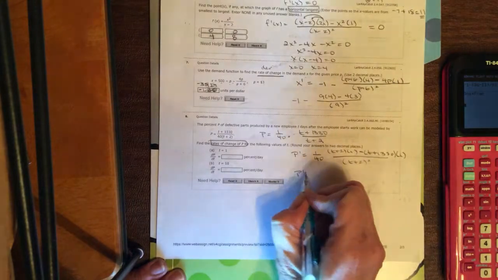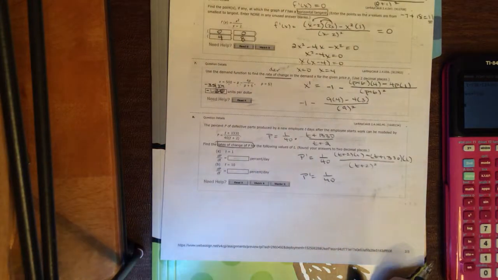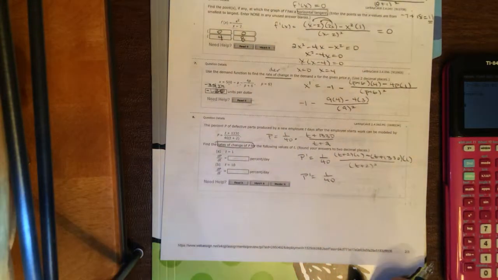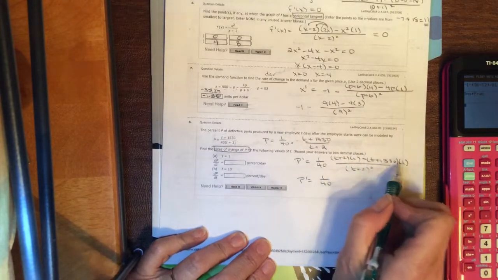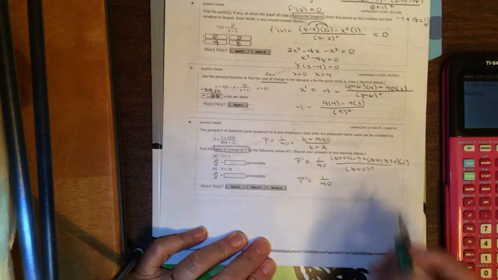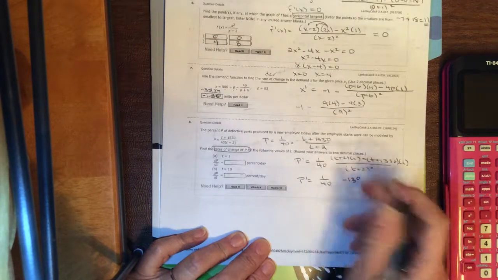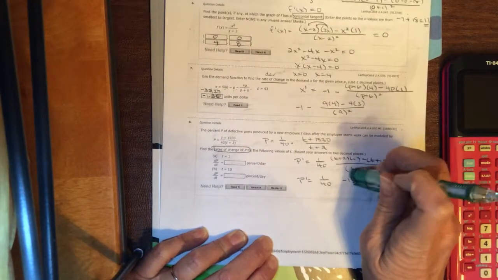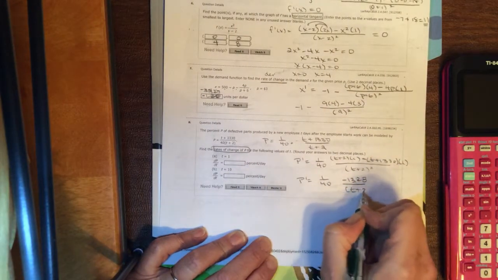That gives me a function that has in the numerator t plus 2 minus t minus 1,330, so that's negative 1,328 over t plus 2 squared.